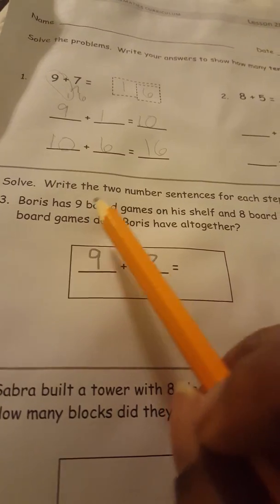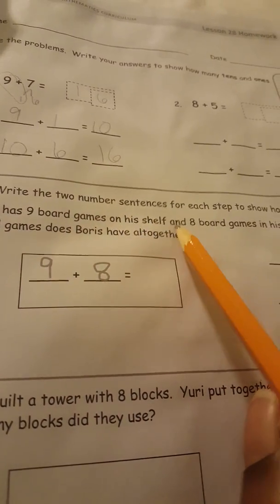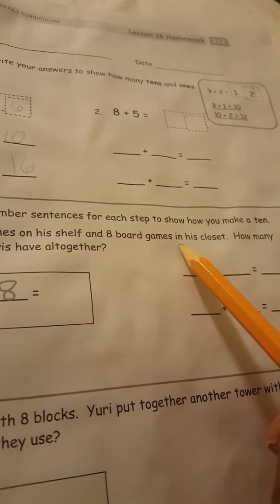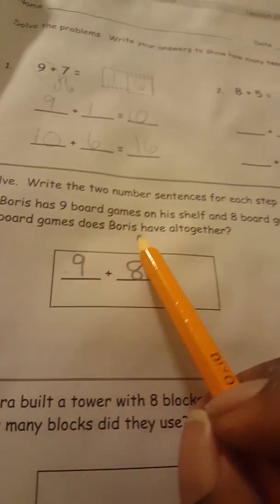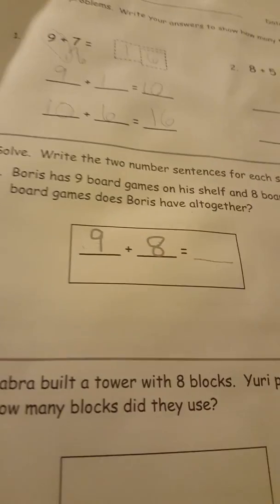Boris had 9 board games on his shelf. There's my 9 board games, and 8 board games in his closet. So there's my 9 on the shelf and the 8 in the closet. How many board games does Boris have all together? So 9 plus 8 equals something. We don't know what that something is yet. Now let's do our two number sentences.